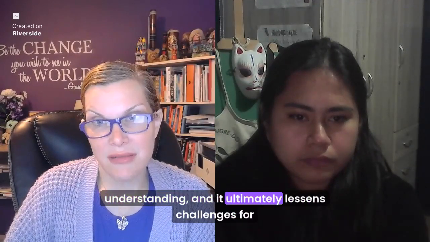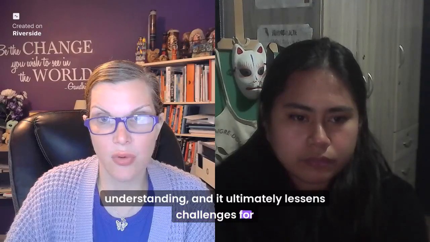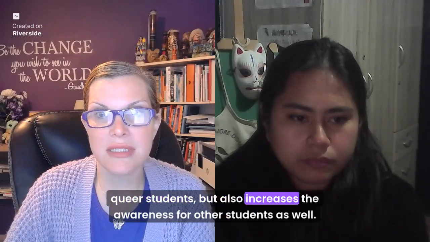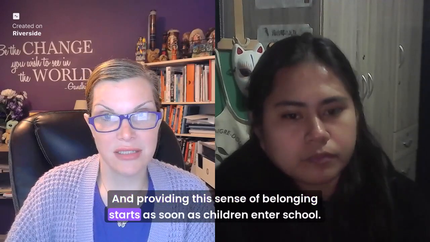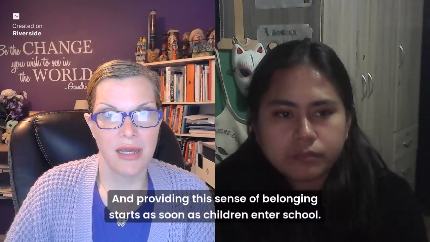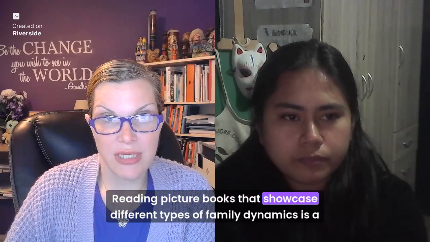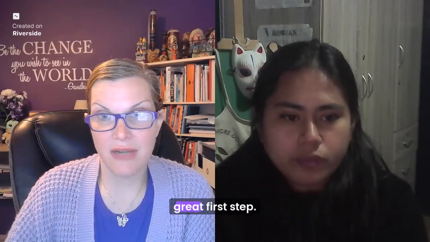And it ultimately lessens challenges for queer students, but also increases the awareness for other students as well. And providing this sense of belonging starts as soon as children enter school. Reading picture books that showcase different types of family dynamics is a great first step.